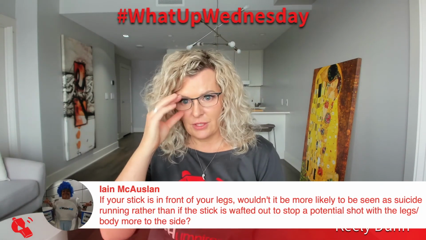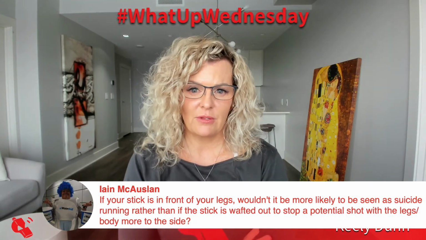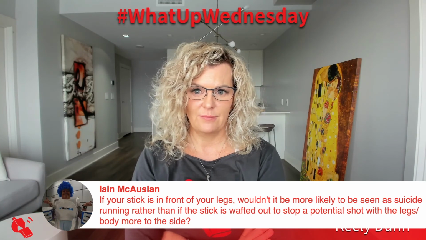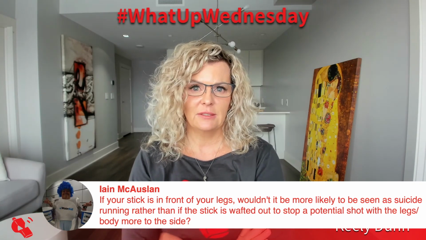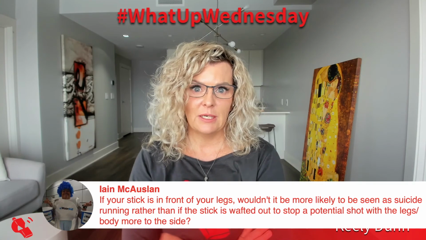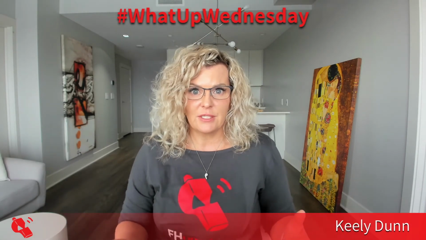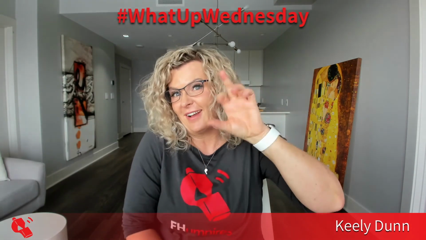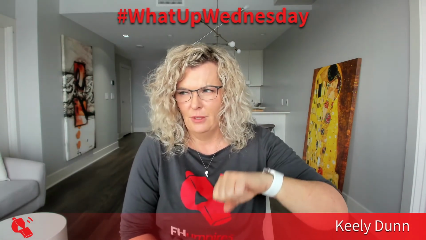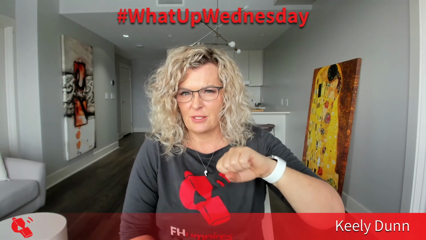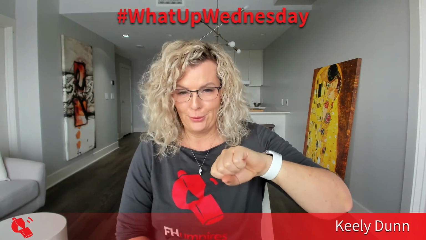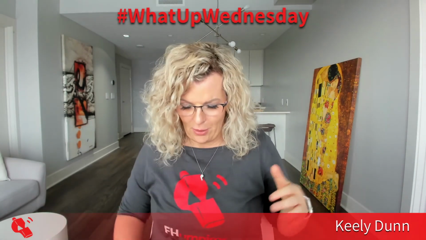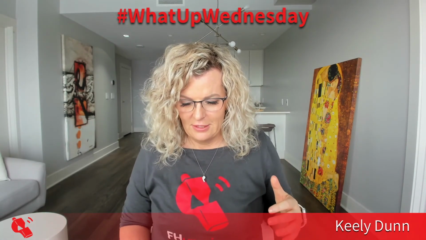Ian, if your stick's in front of your legs, wouldn't it be more likely to be seen as a suicide run rather than if the stick is whipped off to the top to stop a potential shot with the legs, body more to the side? Yeah, that's exactly right. It would be, except Peter in that instance is protecting his body in essence with a 50 centimeter wide stick. I think that's what the rule book told me. 50 centimeter wide stick, and protecting the width of his body like that.